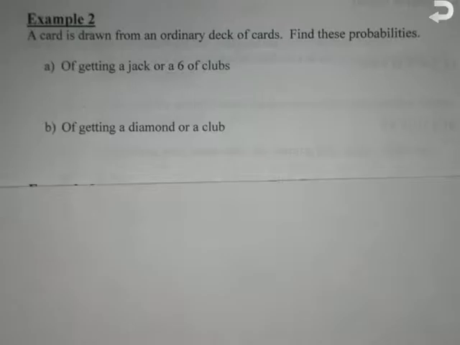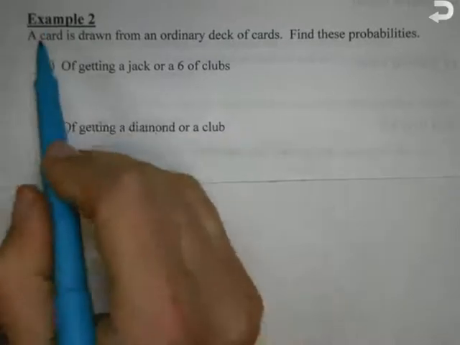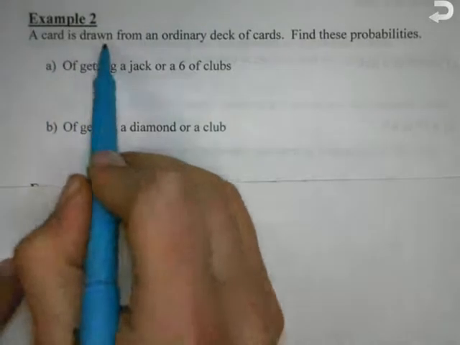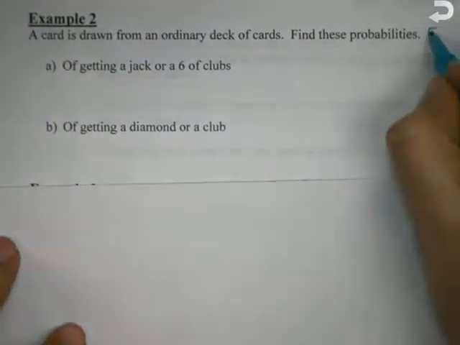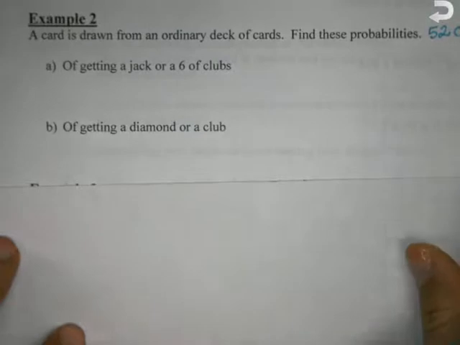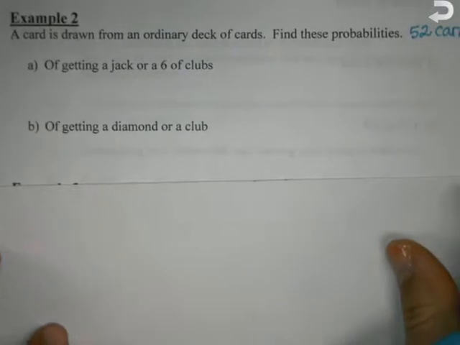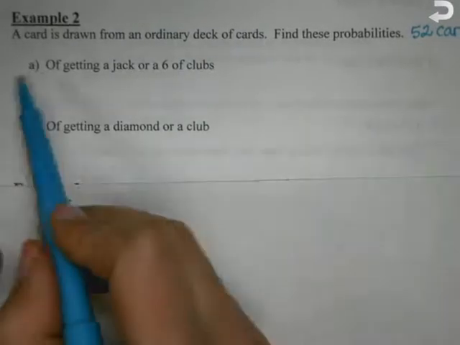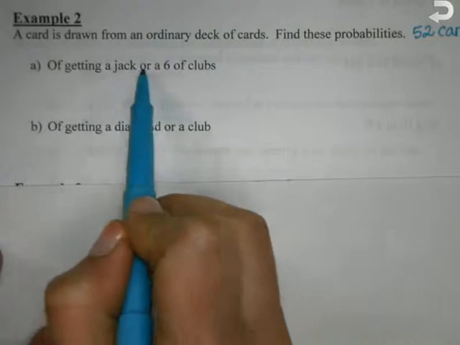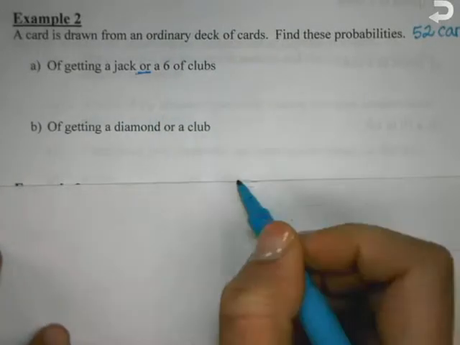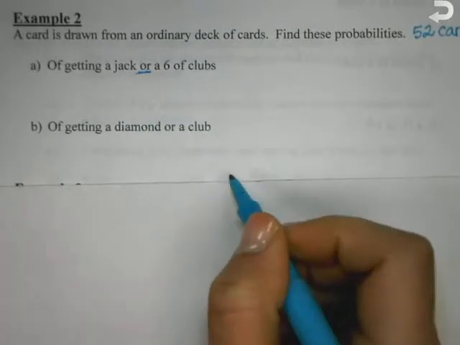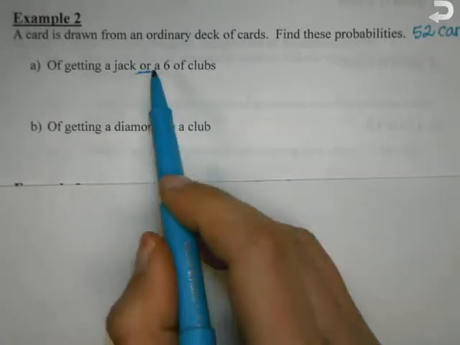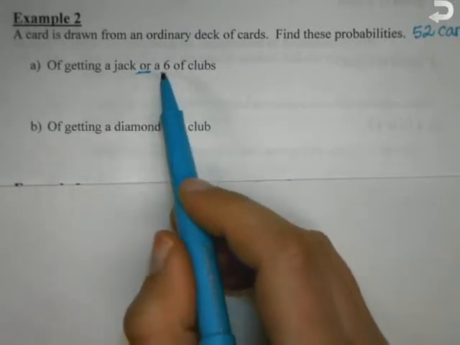Example 2, my situation is that I have a card drawn from an ordinary deck of cards, which means there's 52 cards total. Okay, a regular deck of cards has 52 cards. And I want to know what the probability of getting a jack or a 6 of clubs is. So I am pulling only one card here, but I want a jack or a 6 of clubs. So I'm actually going to be adding these two probabilities.